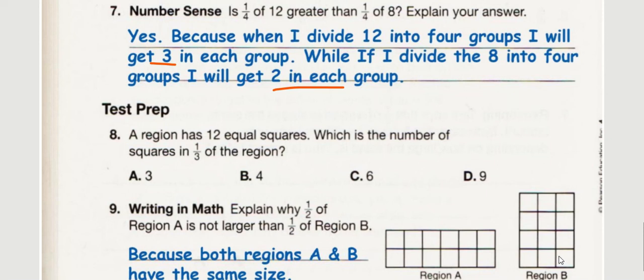Okay, now I want to take 1/3 of this region. What do I mean by 1/3? This means that we need to divide the total shape into 3 equal parts. How can we divide this shape into 3 equal parts? Yes, we can divide this by columns, right? We can get 3 equal columns. So here we divided this region into 3 equal parts.